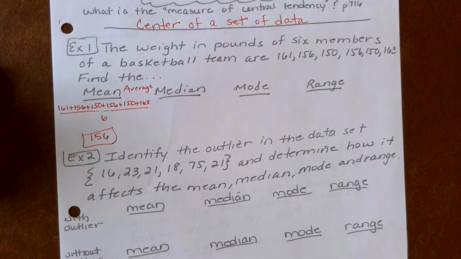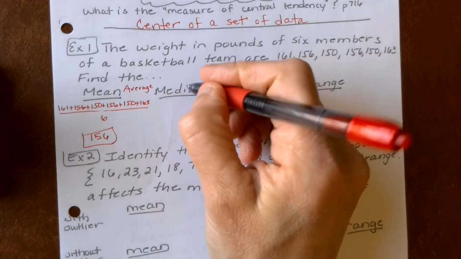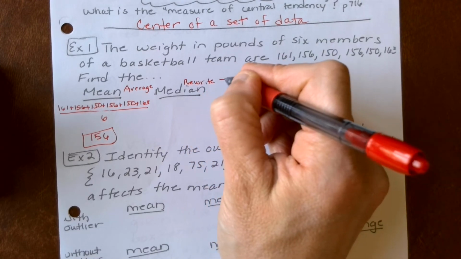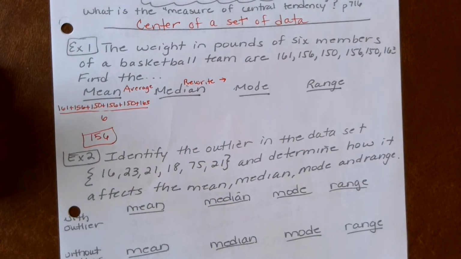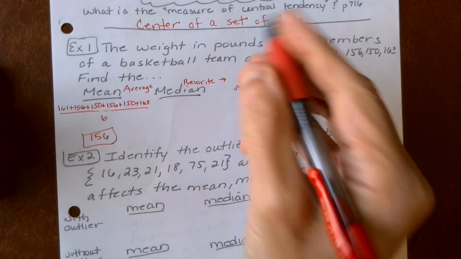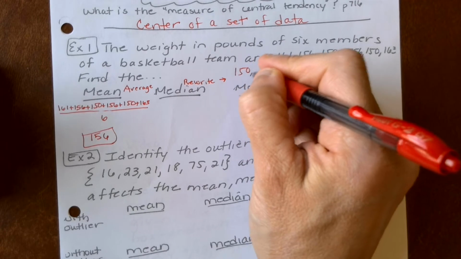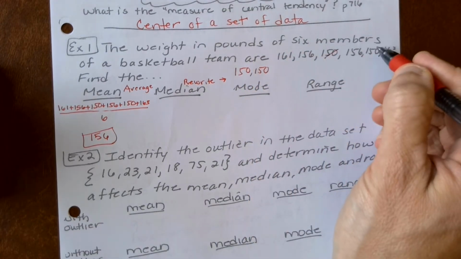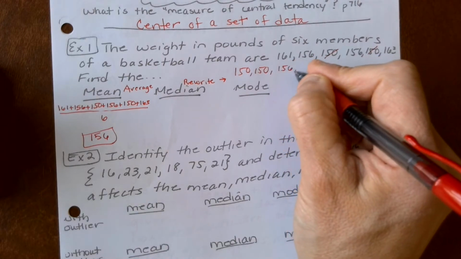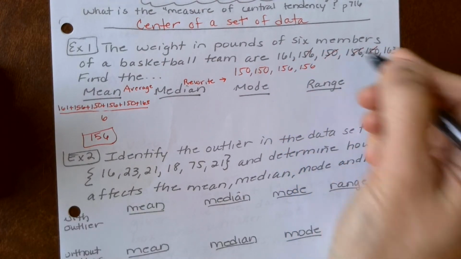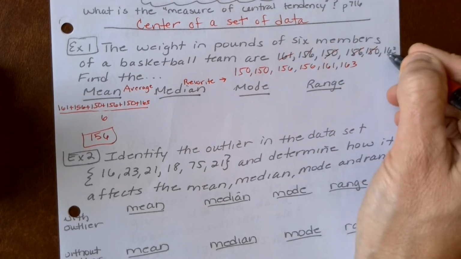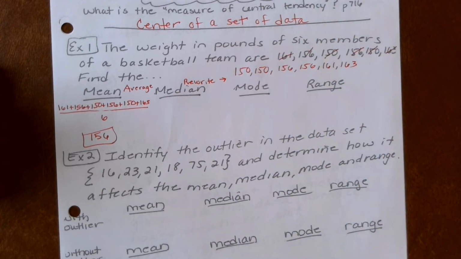All right, now the median. In order to do the median, you have to rewrite the data in order from smallest to largest. So let's go up here and do that. We look through and we look for the smallest. It looks like it's 150, 150. There's 2 of them. You write them both. And what's next? 156 and 156. You write them both. And 161 and 163. And you make sure you didn't miss any. You make sure they're in increasing order.